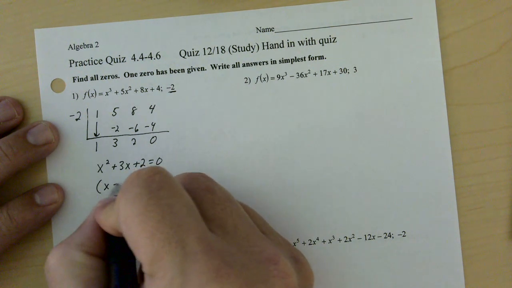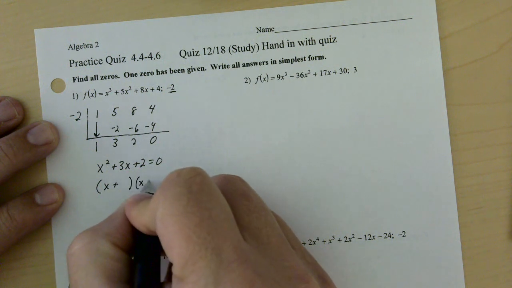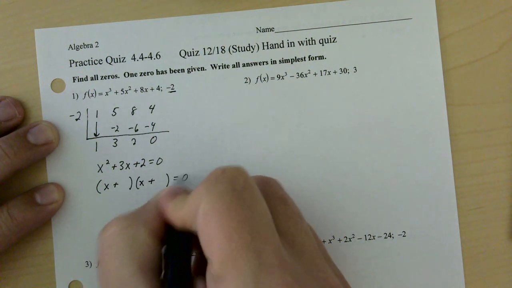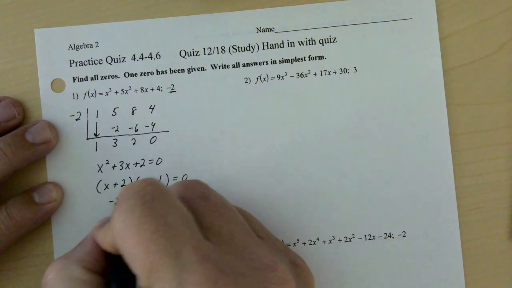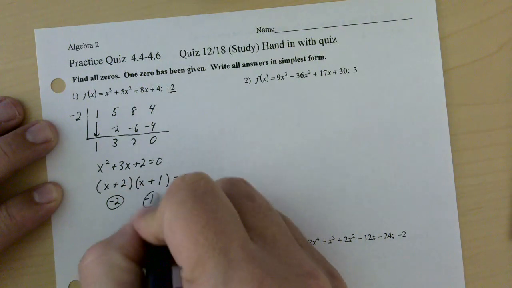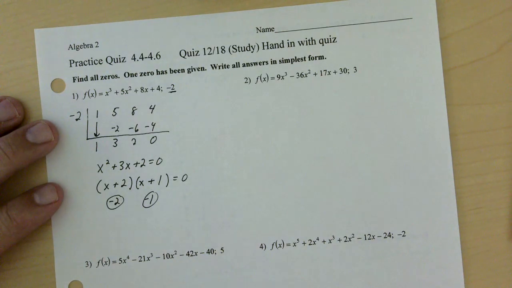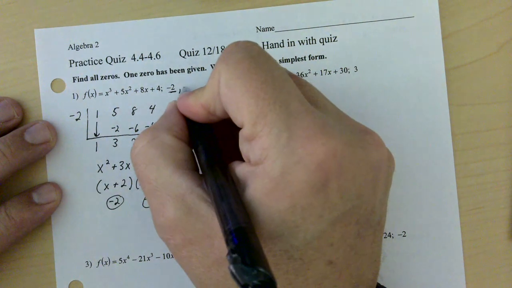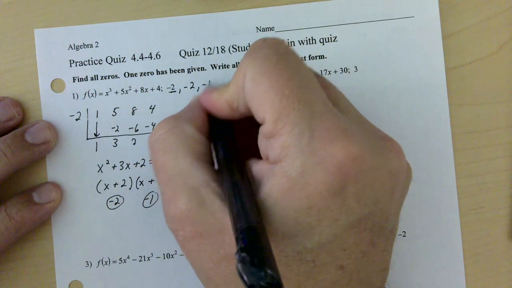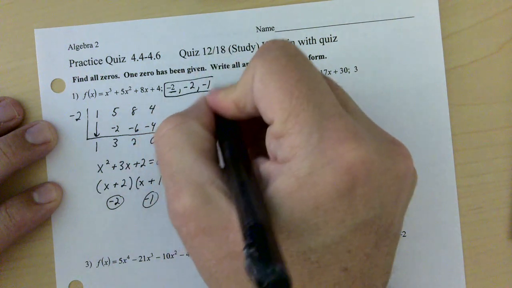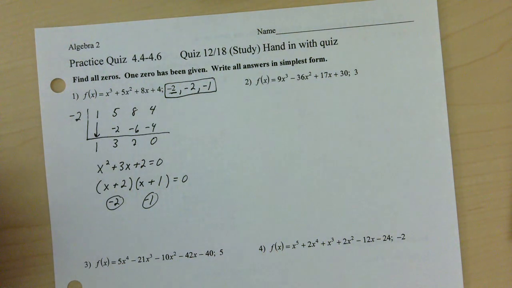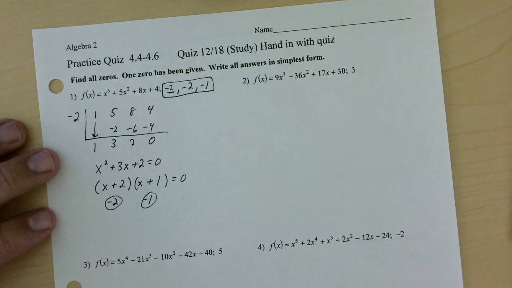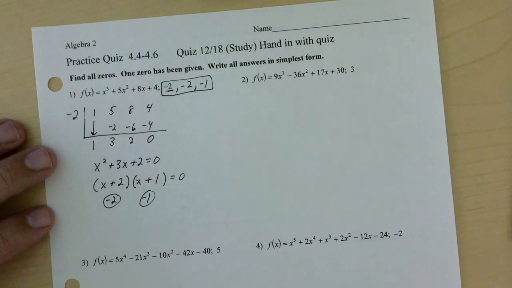We know everything's positive. The two numbers that multiply to 2 and add up to 3 are simply 2 and 1. So negative 2 is a solution and negative 1 is a solution. You'll see that negative 2 is a repeat. So all 3 zeros are negative 2, another negative 2, and negative 1. The repeated zero would be a turning point if we actually graphed this, and then it would pass through the x-axis at negative 1.